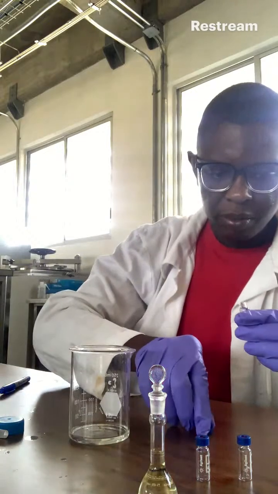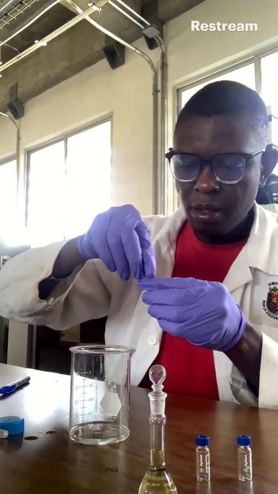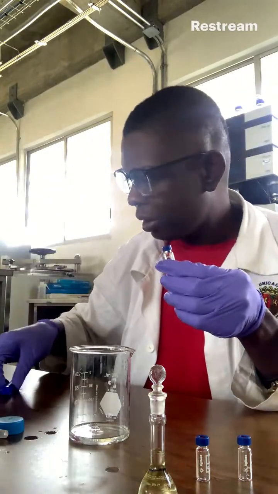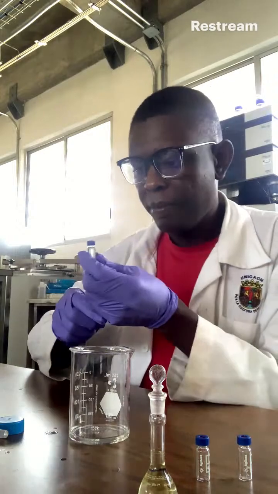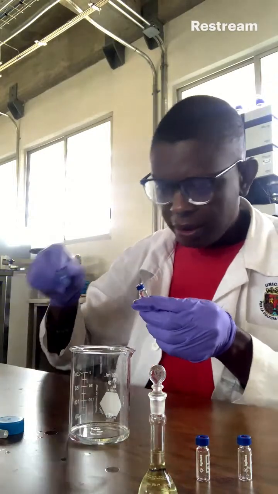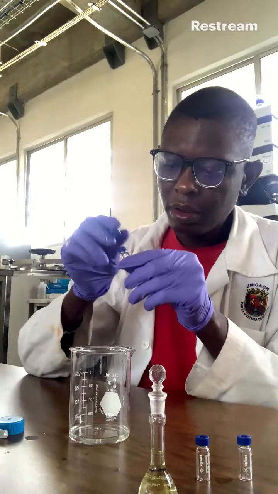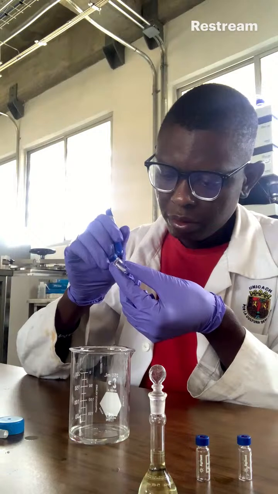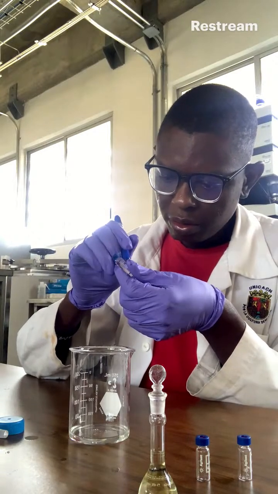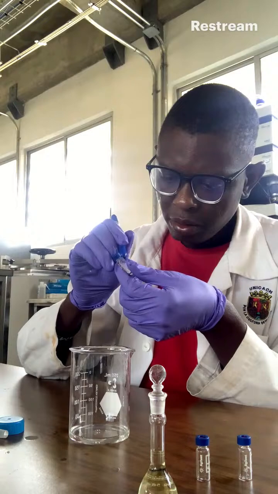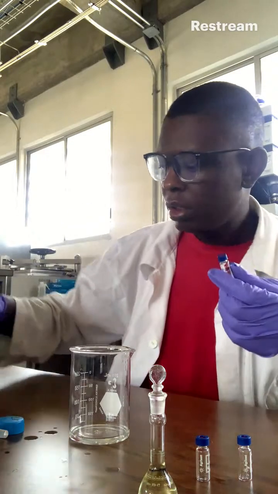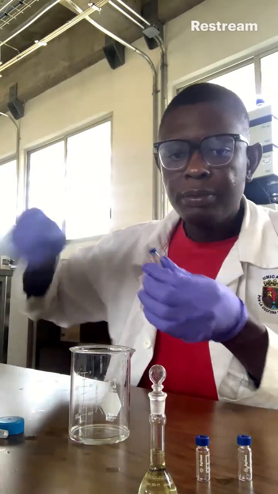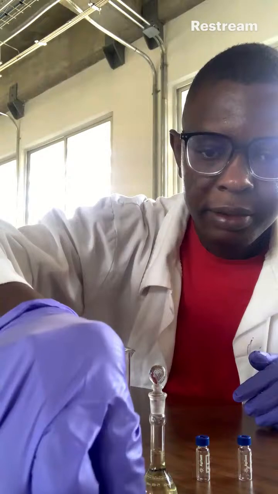I'll also label the sample GC banana. So I've gotten my sample GC banana.